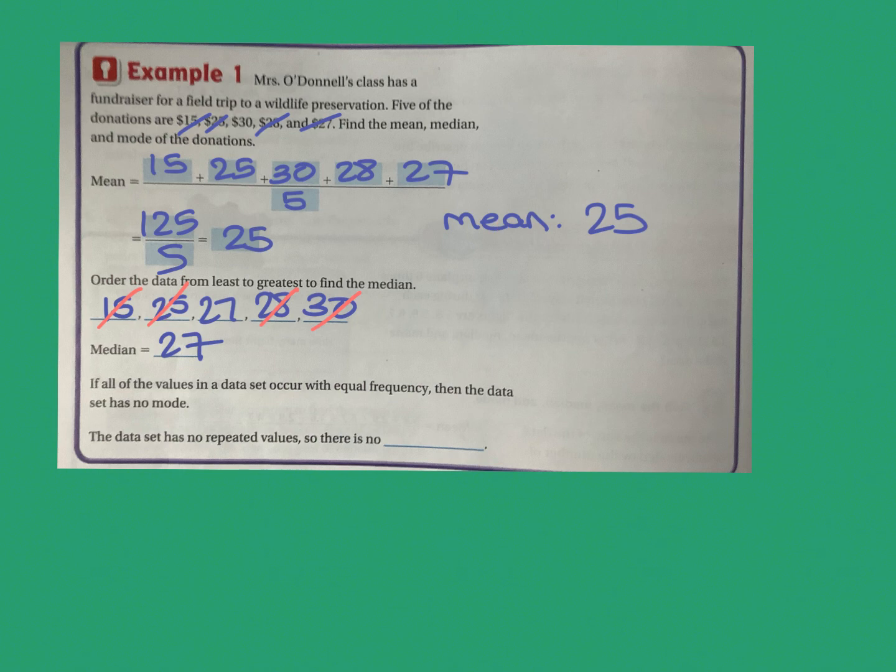Okay, if all of the values in the data set occur with equal frequency, now we're looking for that mode, the repeated one, then the data set has no mode. There isn't one single number that repeats, so we have no mode.